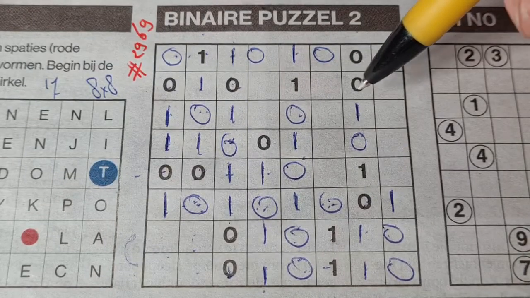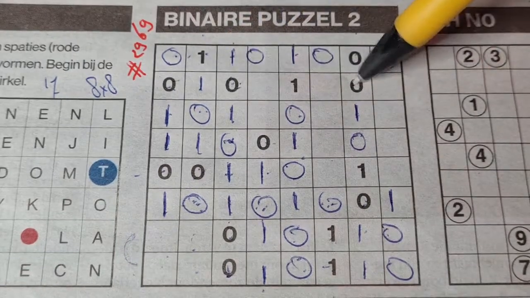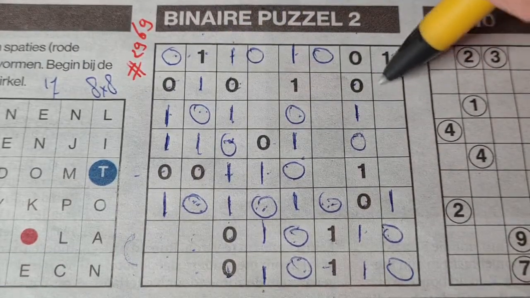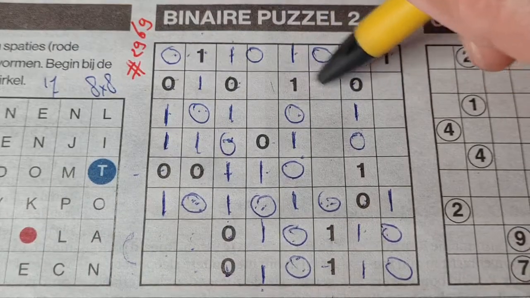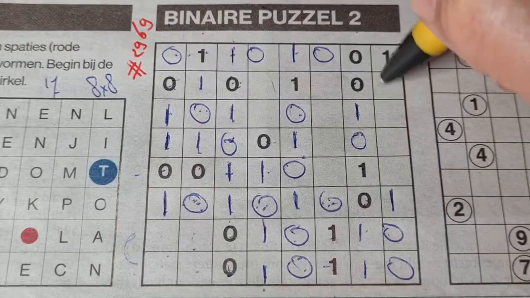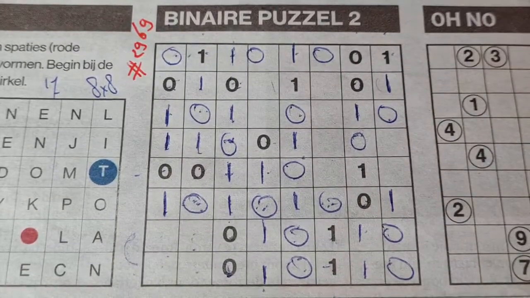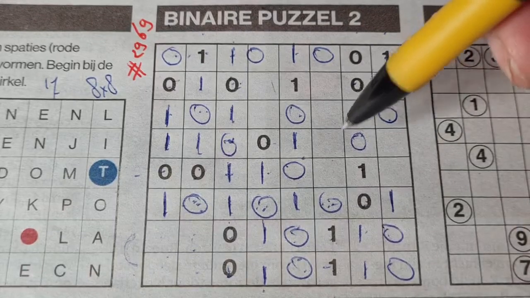Then 1, 2, 3, 3 O's. If I place number 4 here, then we have 3 1's in a row. In this row, not allowed by one of the rules, so this cannot be an O. This should be a 1. Double 1 here, no, there, no. Okay.